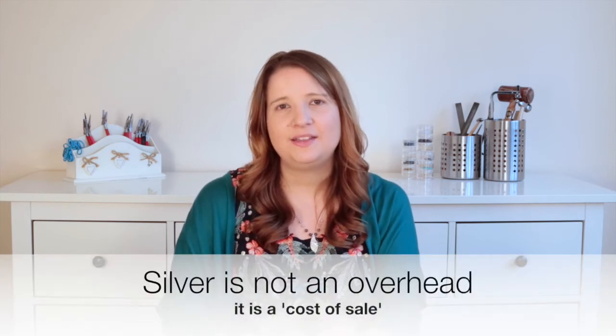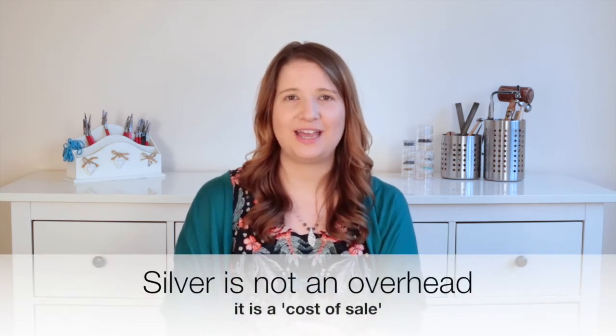It's also good in this section to have a little think about your overheads, whether your pricing structure for your jewellery includes your overheads in your business or not. By overheads, I mean things that are not directly related to the cost of selling your jewellery. For example, if I buy some silver and I make a silver pendant out of it and sell it, the silver is an obvious cost of that sale.